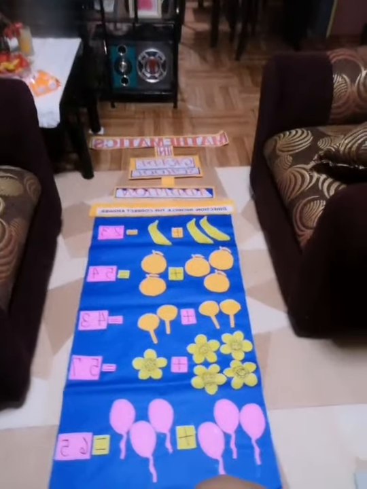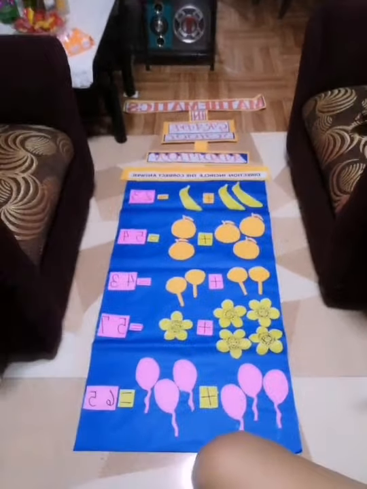The time span for doing this instructional material is only 30 minutes, and the cost of the materials that I bought is only 30 pesos. So that's why, by spending 30 pesos, I now have the finished instructional material, a low-cost instructional material.